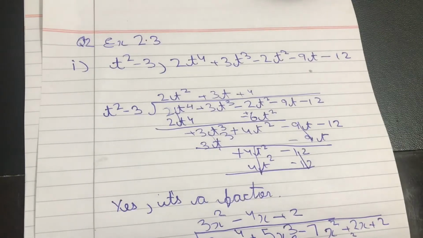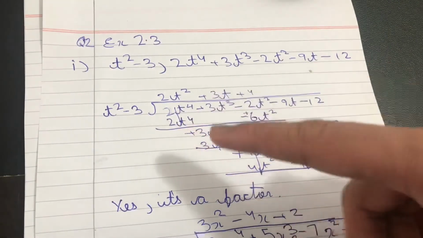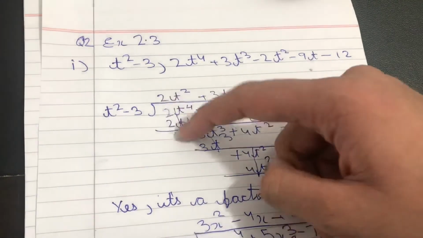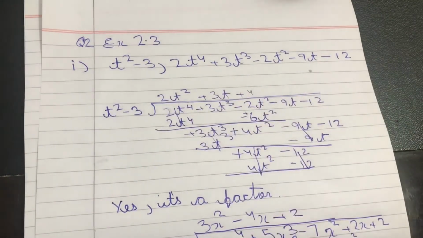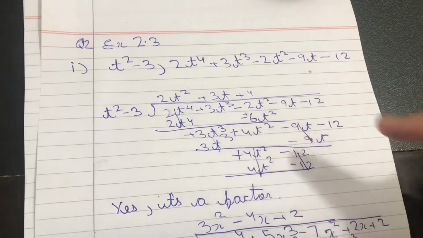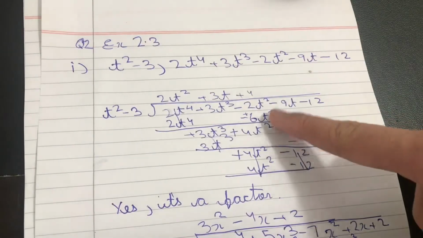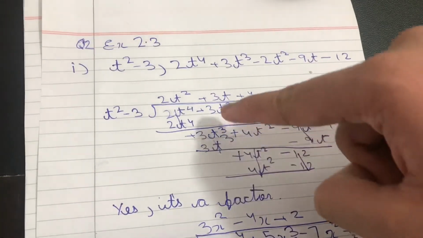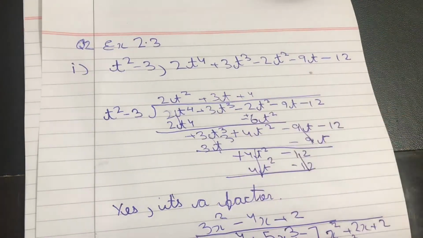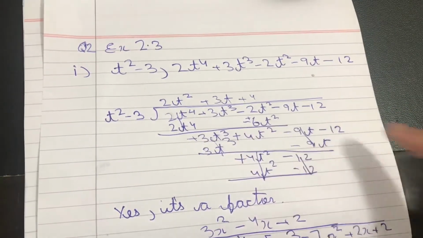So here now we have to subtract. 2t raised to 4 minus 2t raised to 4 is 0, so that just gets cancelled out. And over here minus 2t square and plus 6t square, because when we subtract the sign changes. So over here we get 4t square, and then we write the rest of the values by itself. So we get 3t cube plus 4t square minus 90 minus 12.